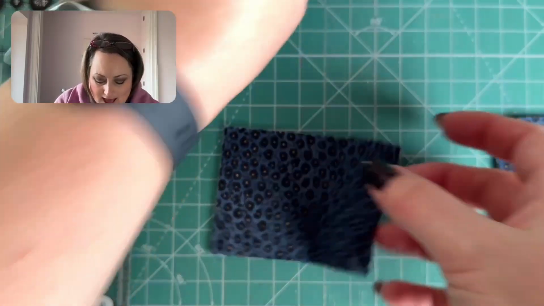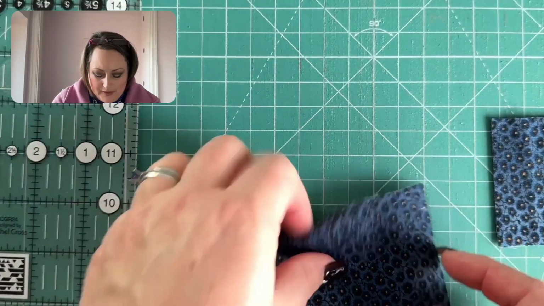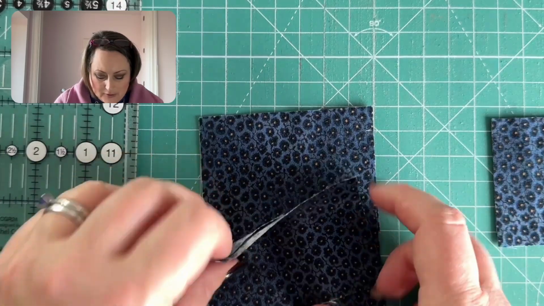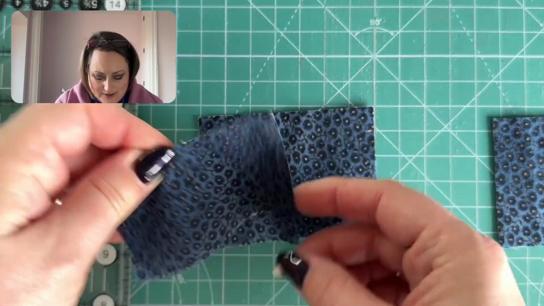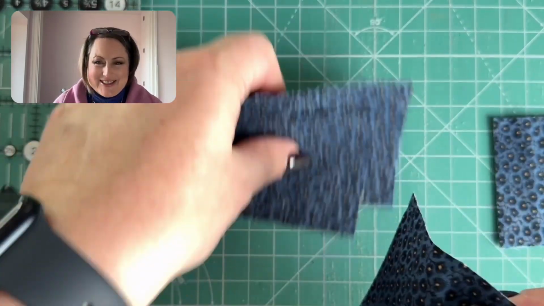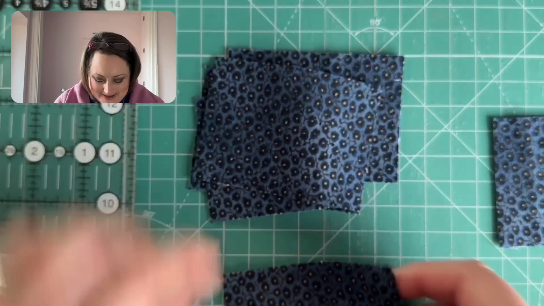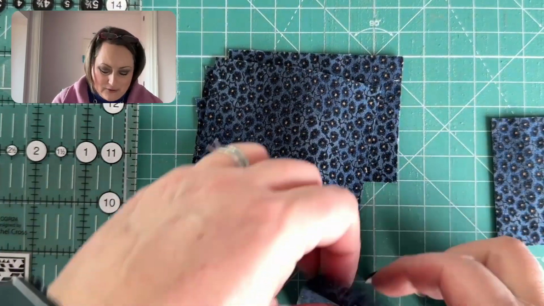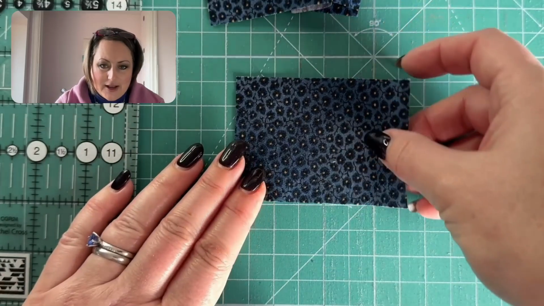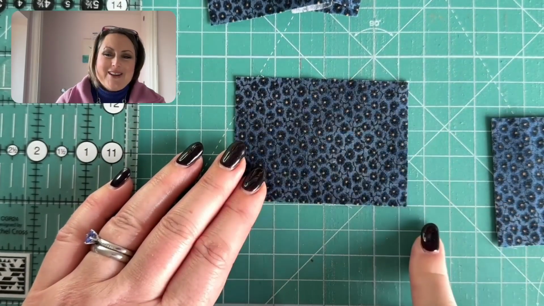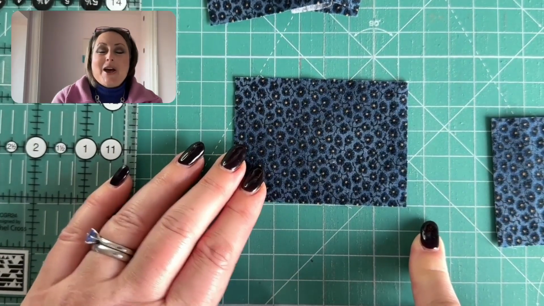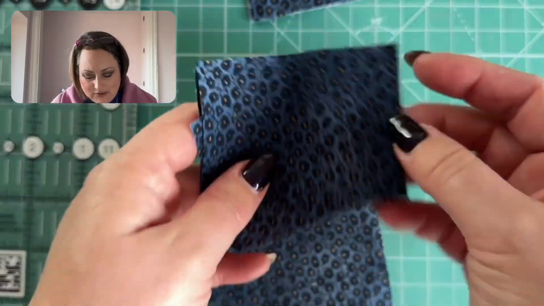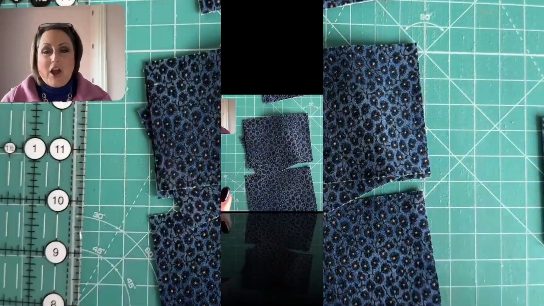Okay, so that is your 6 3.5, so 3.5 inches. Whoops. It's all stuck together. So 3.5 inches by 2.5-inch rectangles. Sorry, I was doing that and then you couldn't see. 3.5 by 2.5-inch rectangles, which is what your pattern has asked for. And we've got 6 of those. So we're all ready to go.